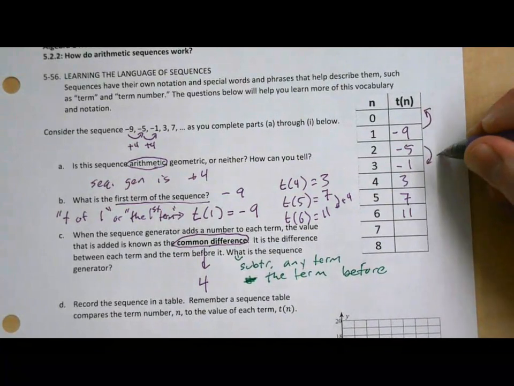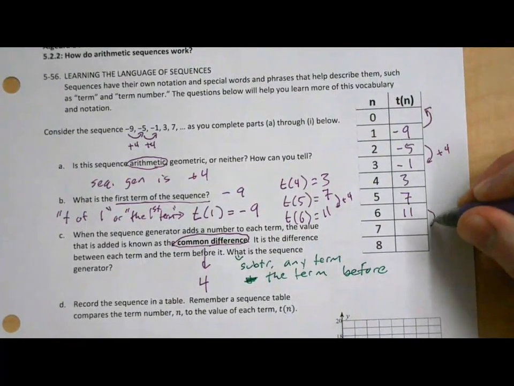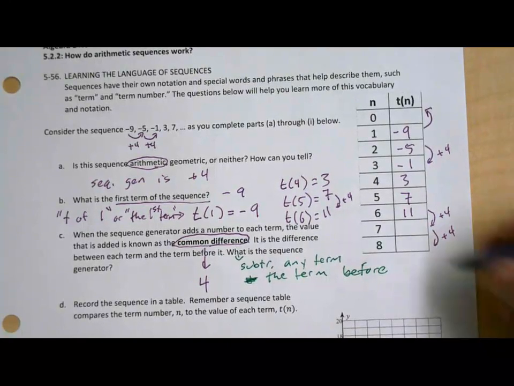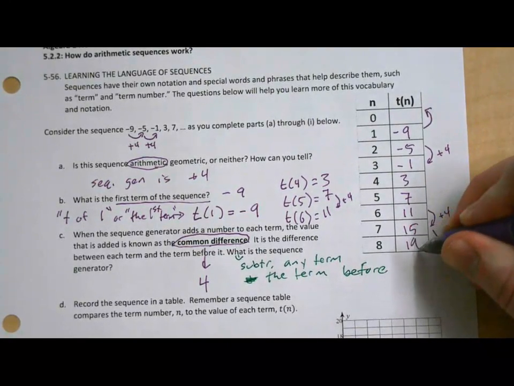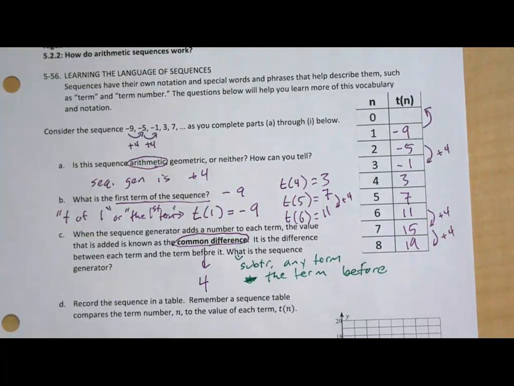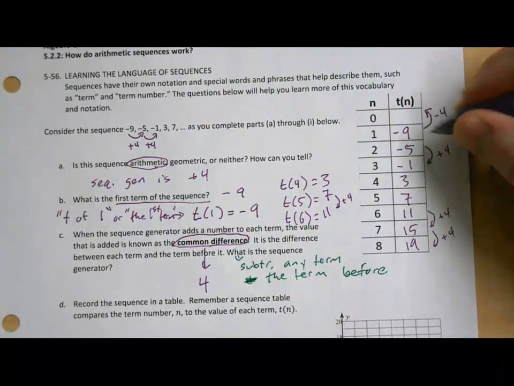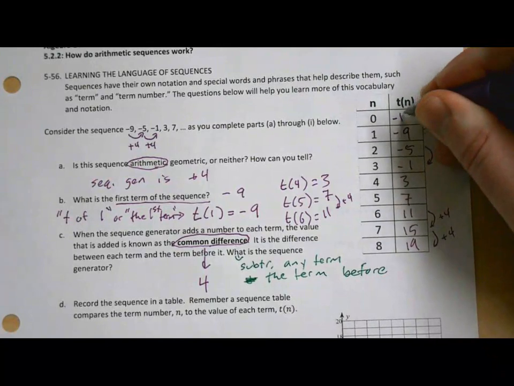So to move forward, we're doing plus 4. If we're going forward by plus 4, then how will we go backwards? Minus 4. So negative 9 minus 4 would get me to negative 13.